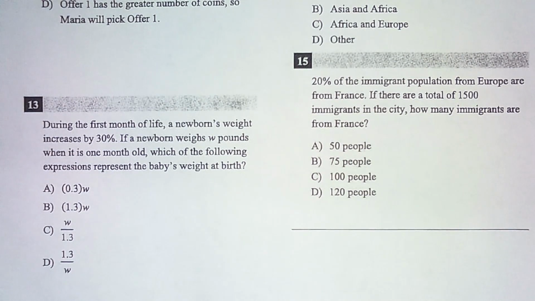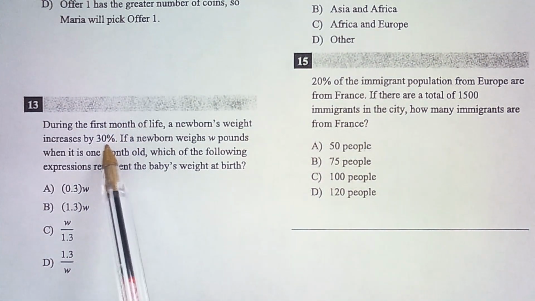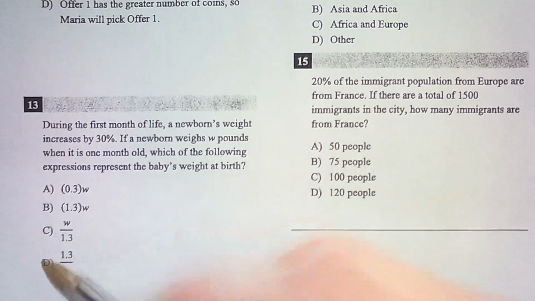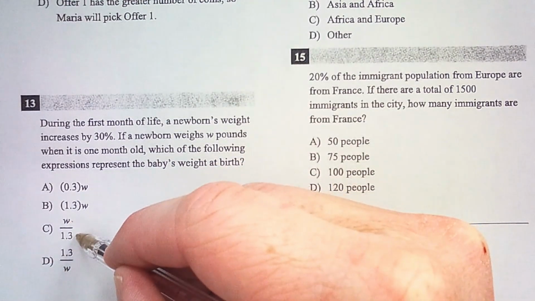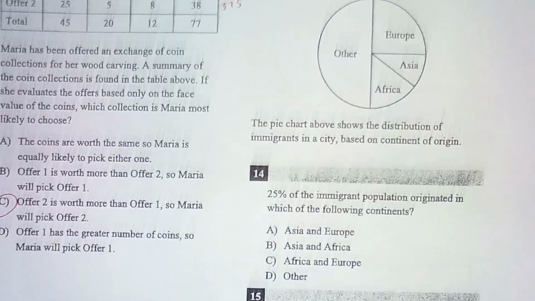During the first month of life, a newborn's weight increases by 30%. Okay, so that means after 1 month, its weight is about 130% of what it was when it was born. If a newborn weighs W pounds when it is 1 month, which expression gives the baby's weight at birth? So if we take its 1 month weight and divide it by 130%, we will have its approximate birth weight. Current weight divided by 130%, option C.